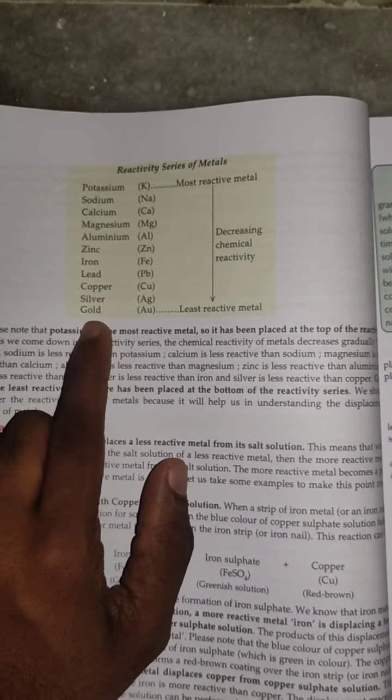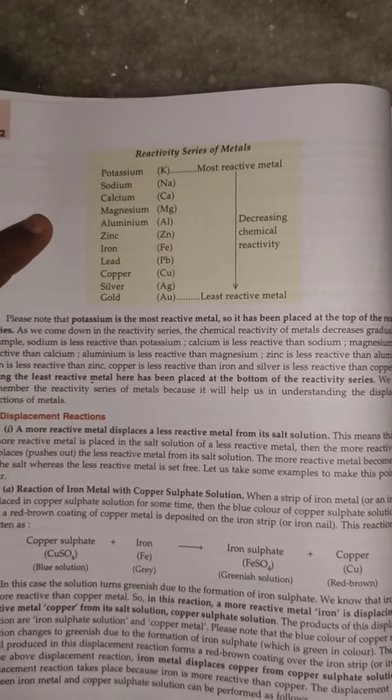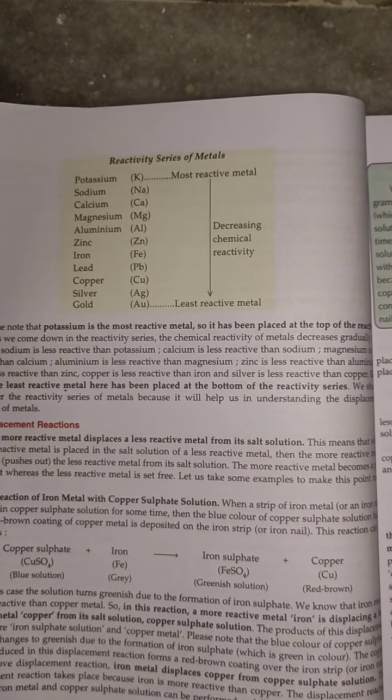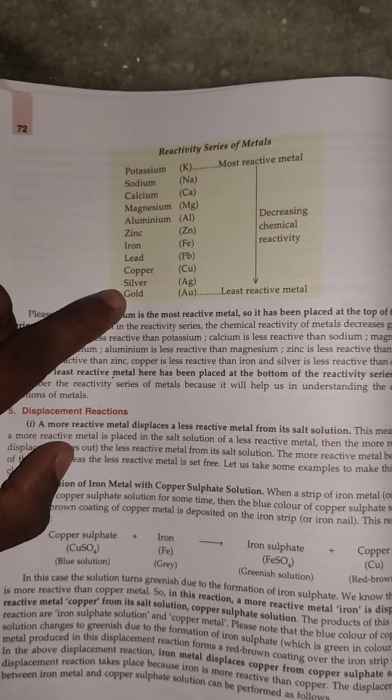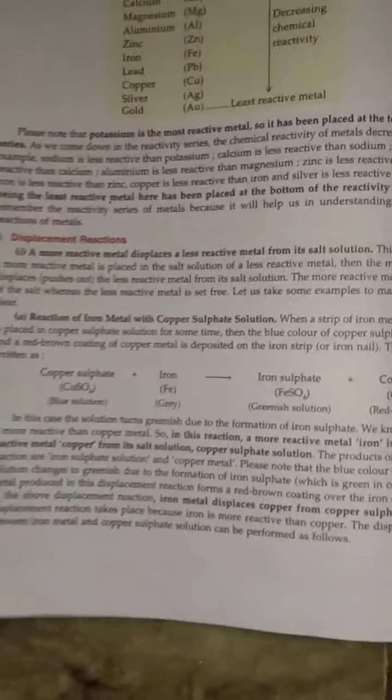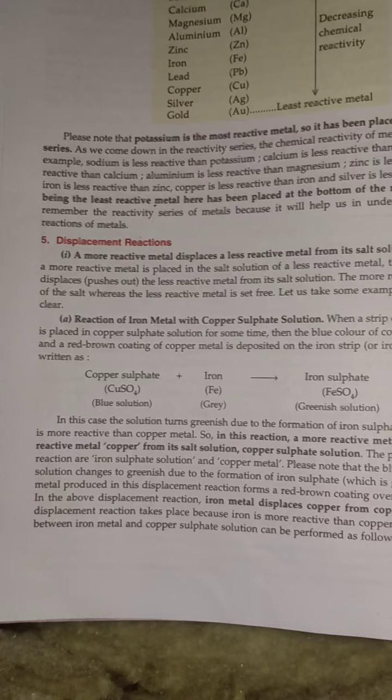From this we can understand that potassium is the most reactive metal, so it is placed at the top, while gold is the least reactive metal, so it is placed at the bottom. Now we are going to study the displacement reaction.